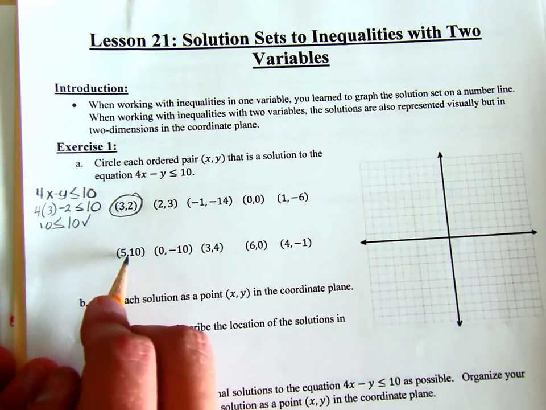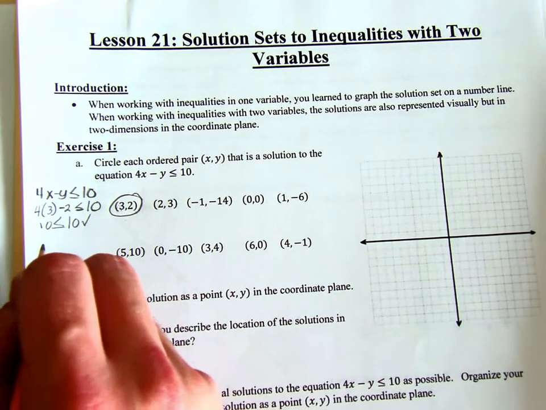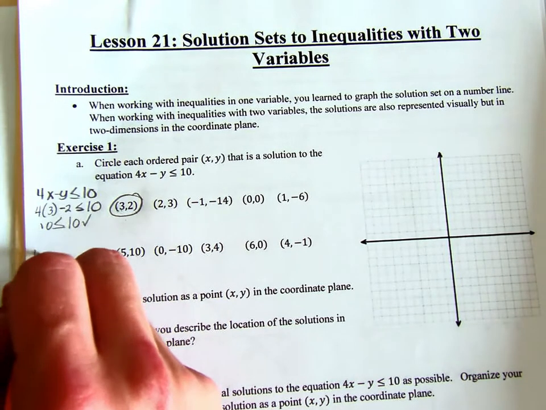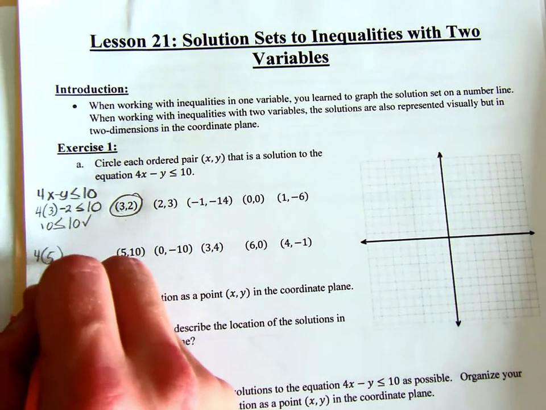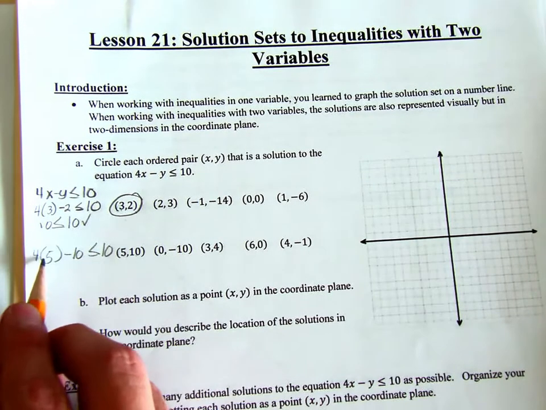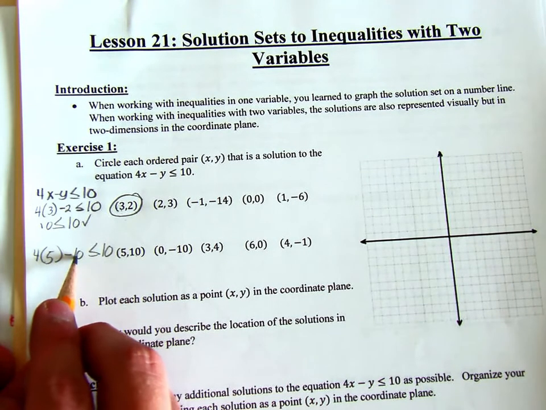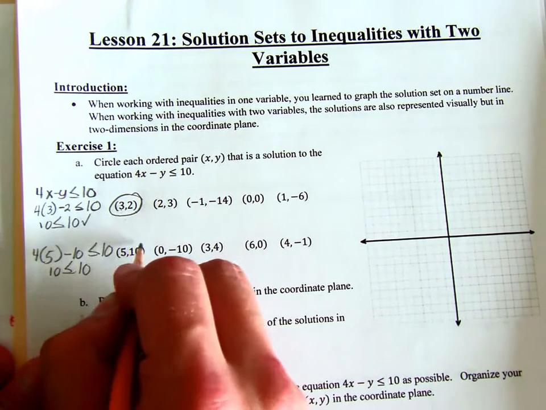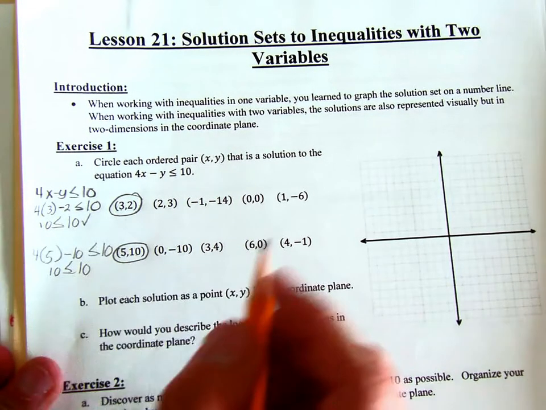Now let's go down to 5, 10. So x is going to be 5, y is going to be 10. So I'm going to have 4 times 5 minus 10 is less than or equal to 10. 5 times 4 is 20, minus 10 is 10. So again, I get 10 is less than or equal to 10. So I'll circle that one.